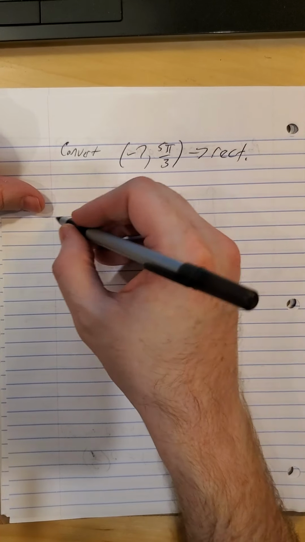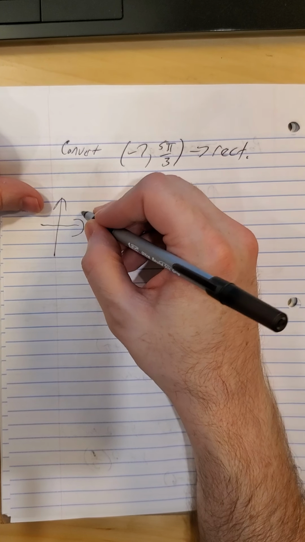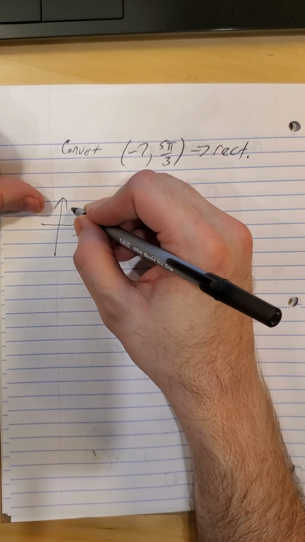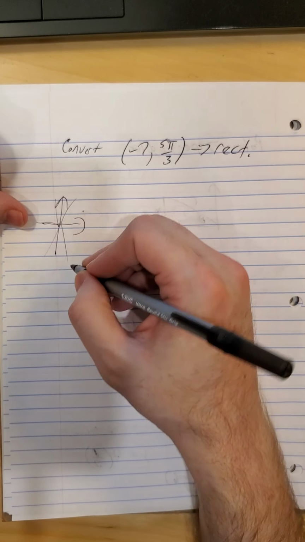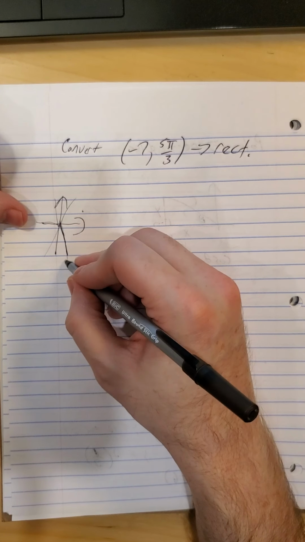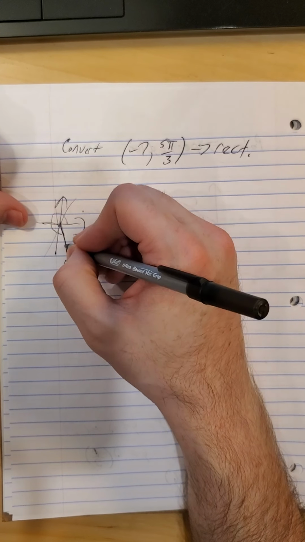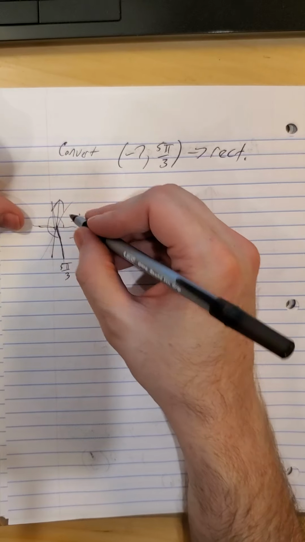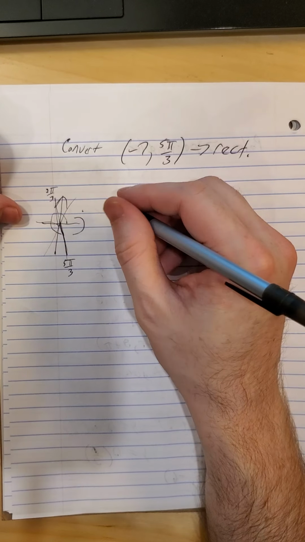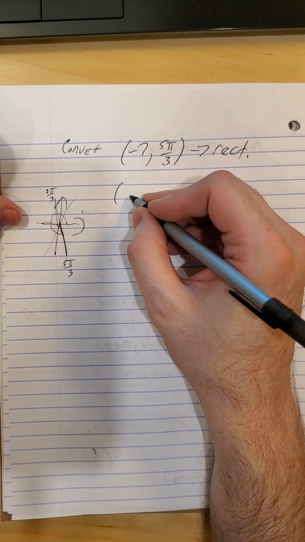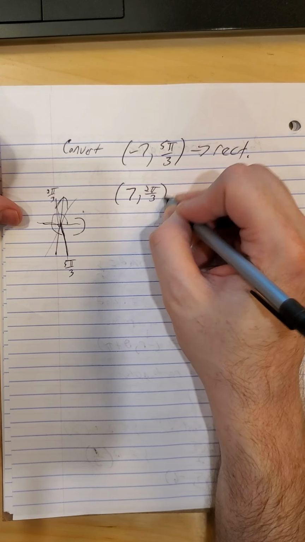So here, 5 pi over 3. Let me go ahead and sketch that since r is negative here. 1 pi over 3 is 60 degrees. So 1 pi over 3, 2 pi over 3, 3 pi over 3, 4 pi over 3, 5 pi over 3. So that's our original angle. Then we want to be 180 degrees from that, so that is 2 pi over 3. So this would be equivalent to doing a positive 7 with a 2 pi over 3 angle.